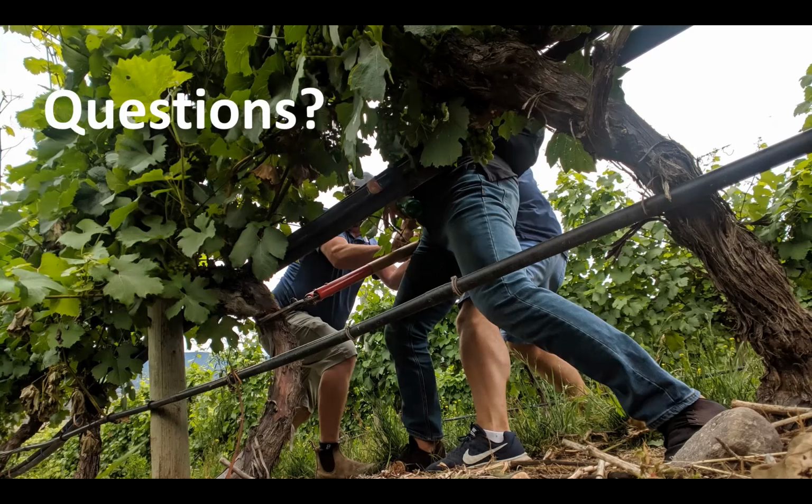Great. Yeah, I saw another one on the chat bar. This is from Barry from UMass. Do you isolate only from discolored wood? No, we isolate from non-discolored wood as well. Basically, any sample that we take in the vineyard, we're going to test that in the lab.